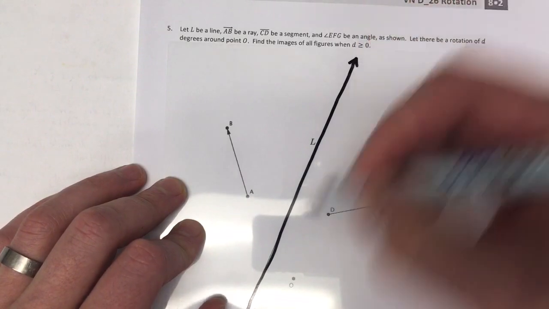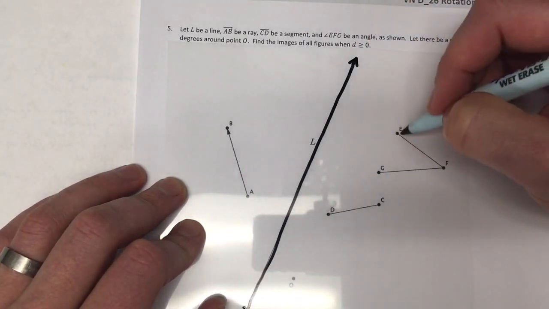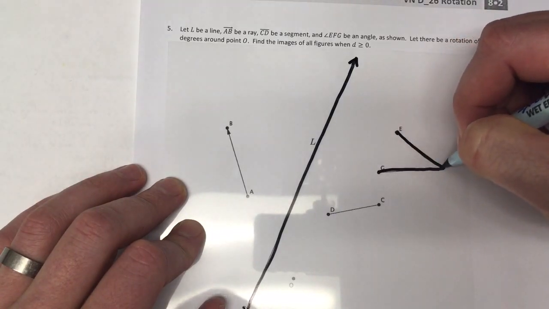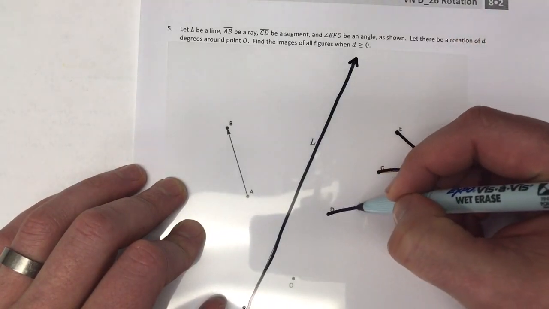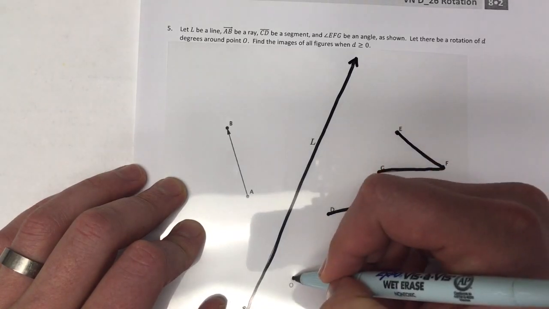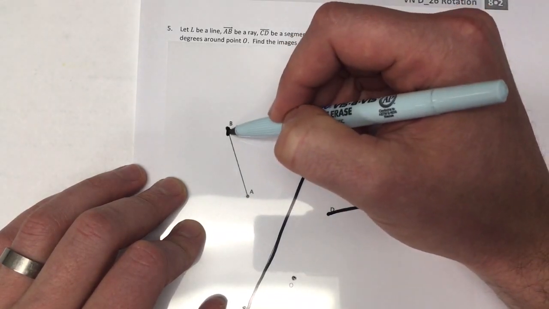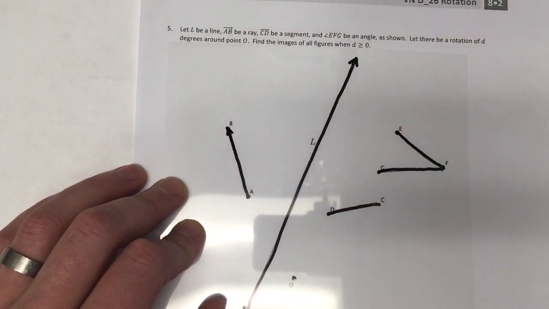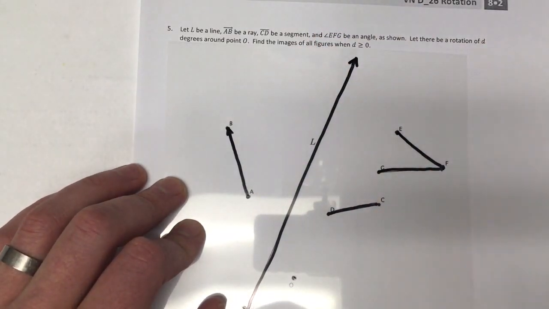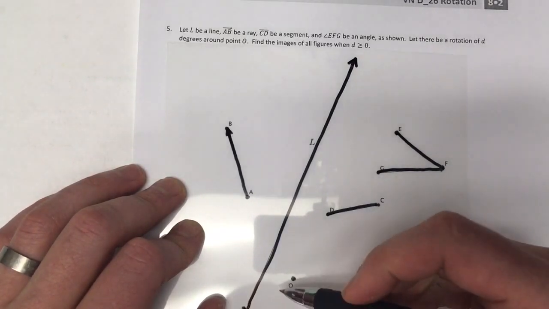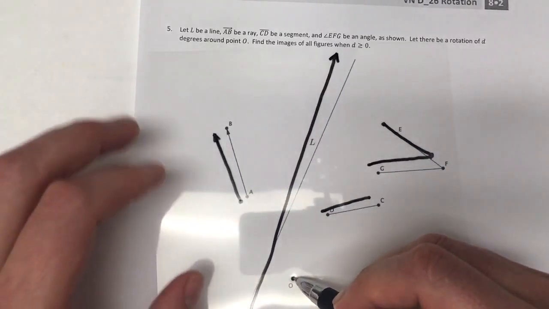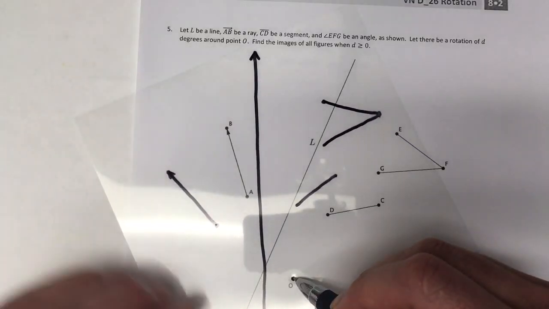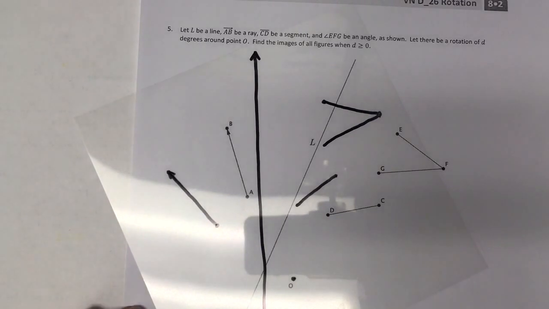This is a line, so I'm going to add the arrows. Here's my angle. Here's my segment. There's my point O. And here's my ray. Okay, I'm going to put my pen down, and I'm going to rotate it in a positive direction. And it would look something like this.